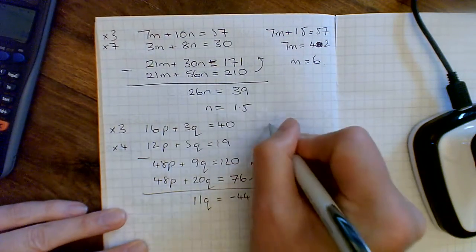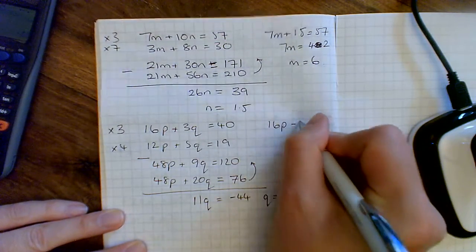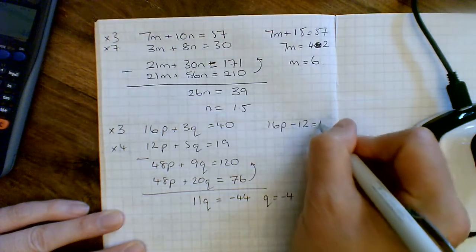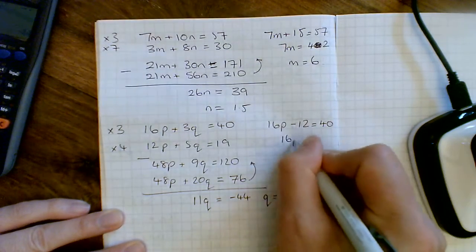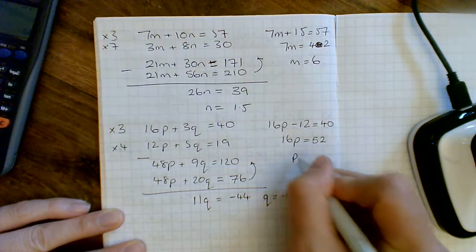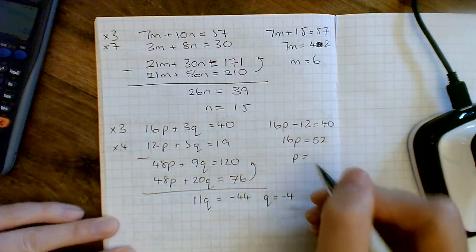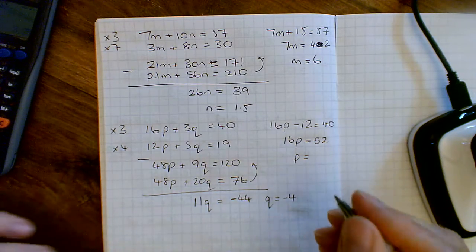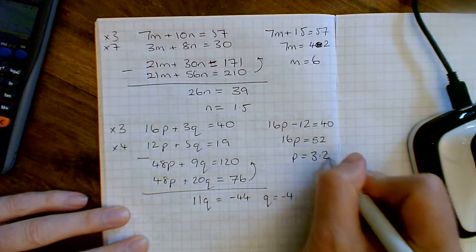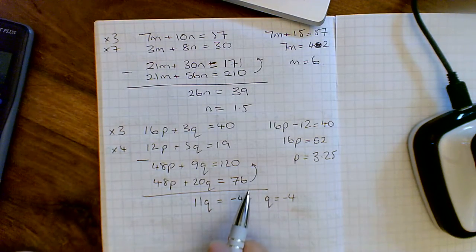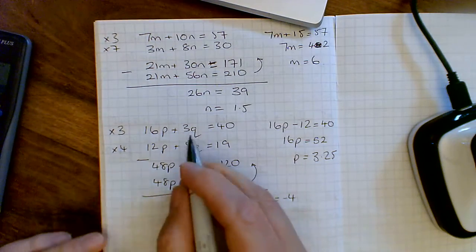Stick that in the top. 16p minus 12. 3 times minus 4 is minus 12, equals 40. So 16p must equal 52, and then p must equal 52 divided by 16, which is 3 1/4, 3.25 for that one. What time is it? I'm running out of time.